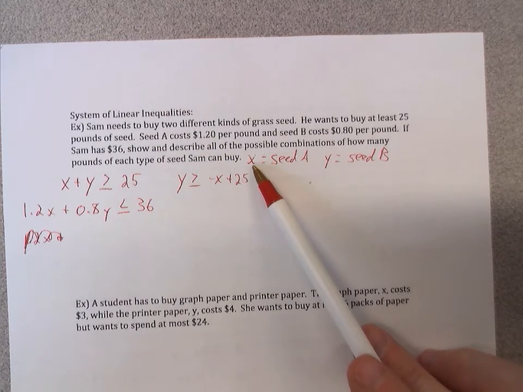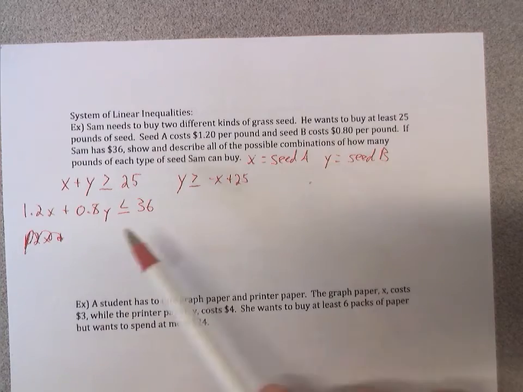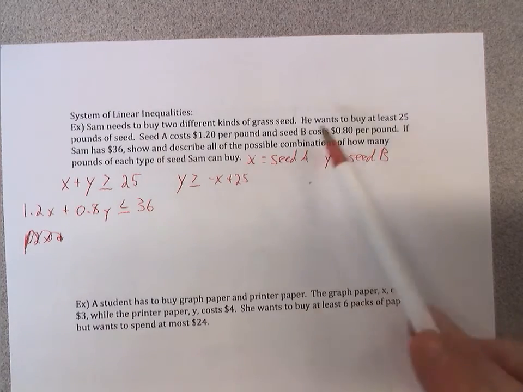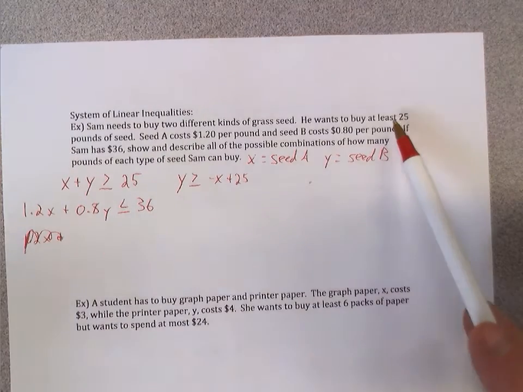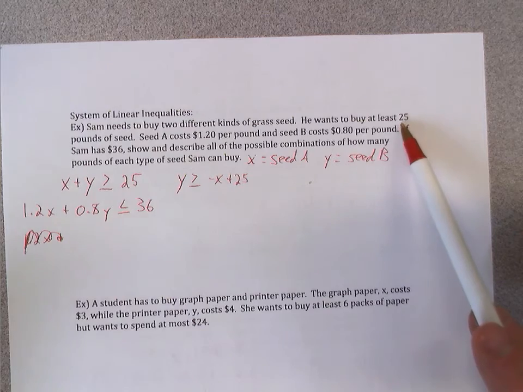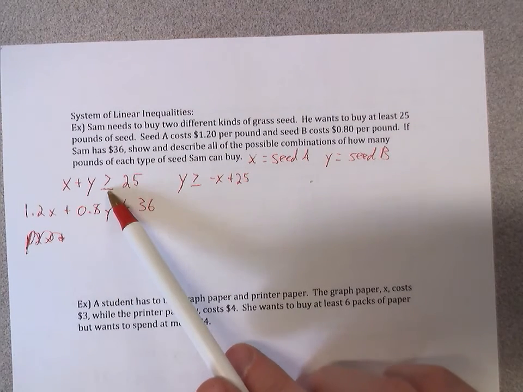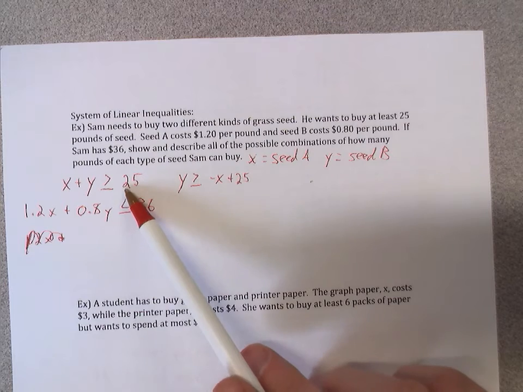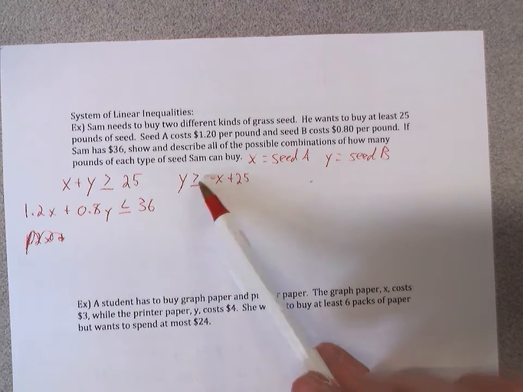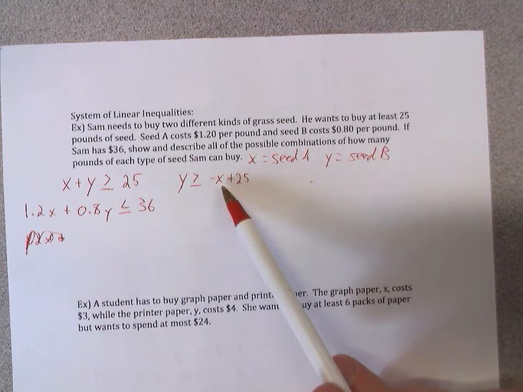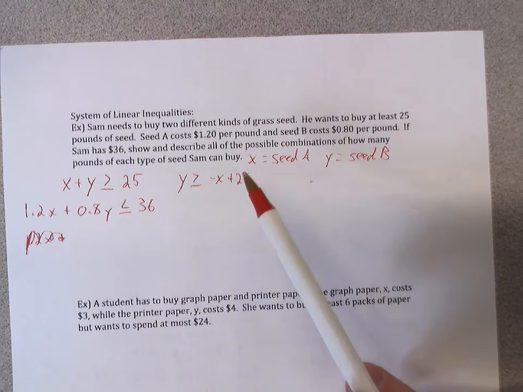Seed A is going to represent x, seed B is going to be y, and we know that he needs to buy at least 25 pounds. So he can buy 25 pounds or more, but not less than that. So that means x plus y should be greater than or equal to 25. And we can rearrange that to put it in terms of y: y is greater than or equal to negative x plus 25.